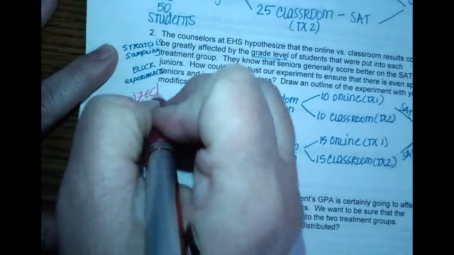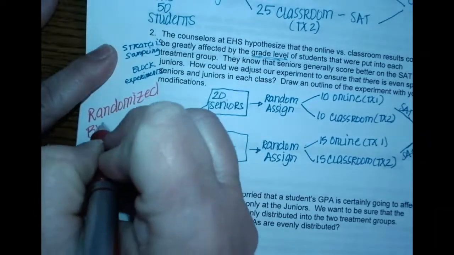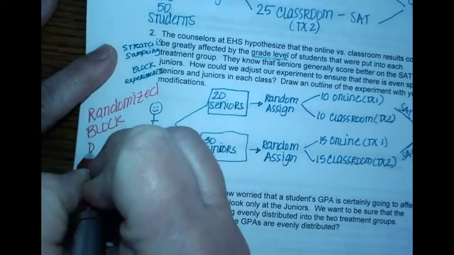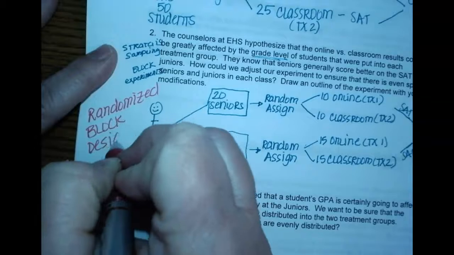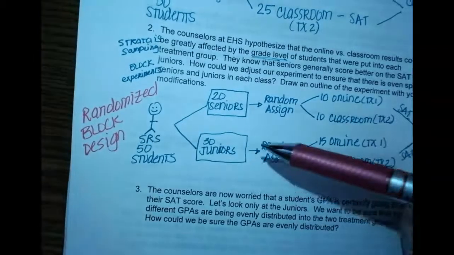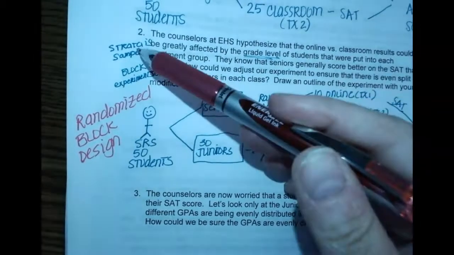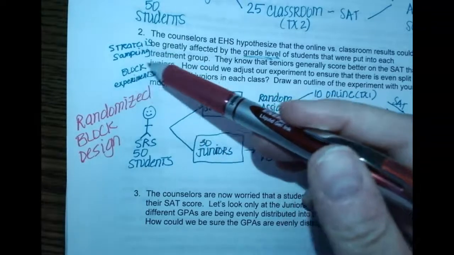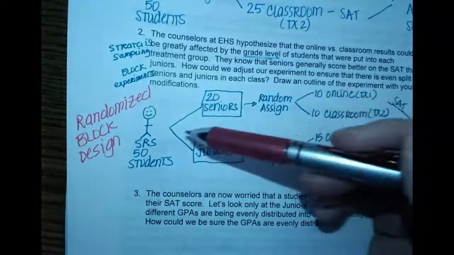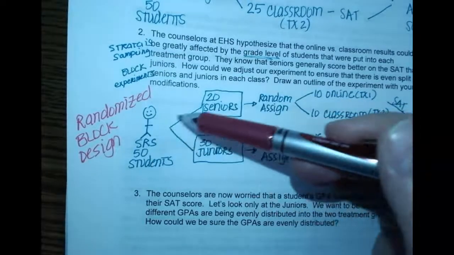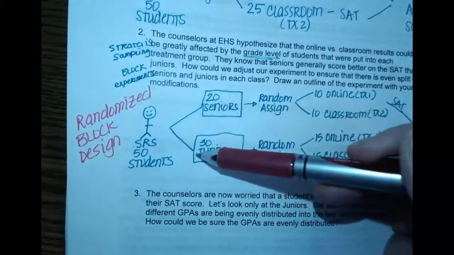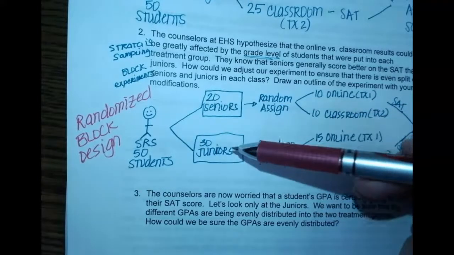Randomized block design. So a block is just like a strata. You're breaking people apart based on some similar characteristic. But strata is only for sampling. We use the word block in experiments. We have our 50 students. There is no random assignment into a block because you are either a senior or a junior.